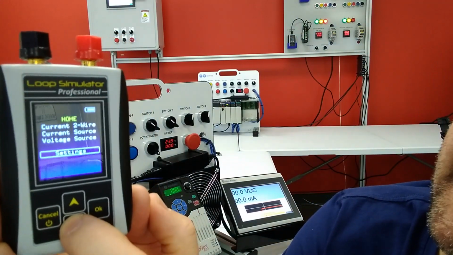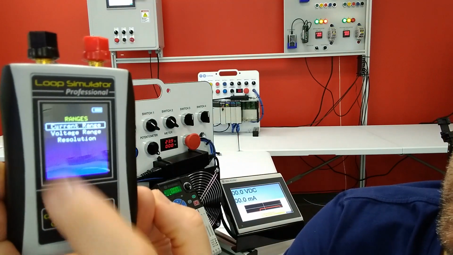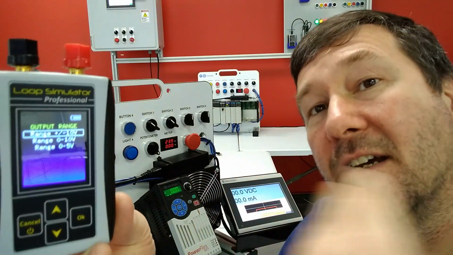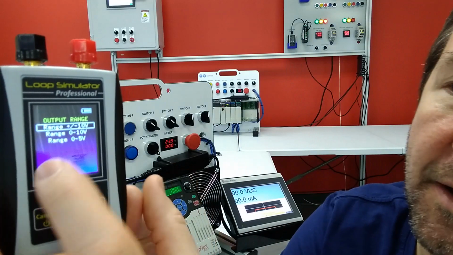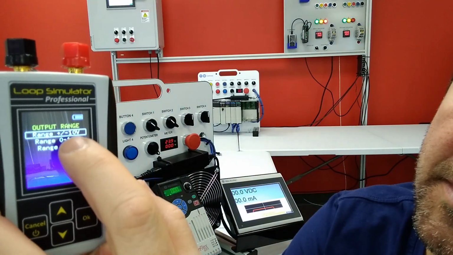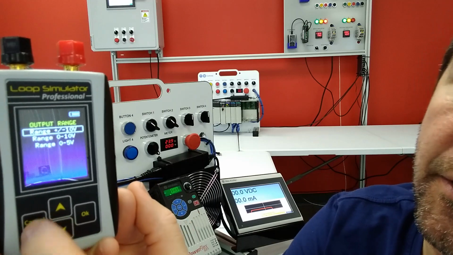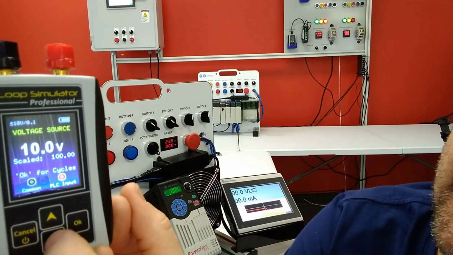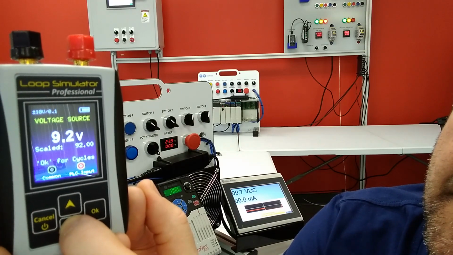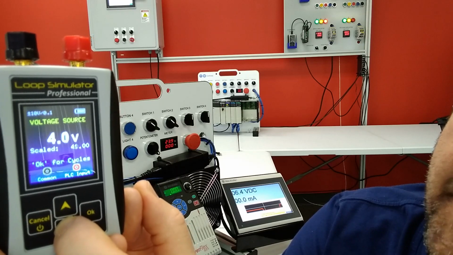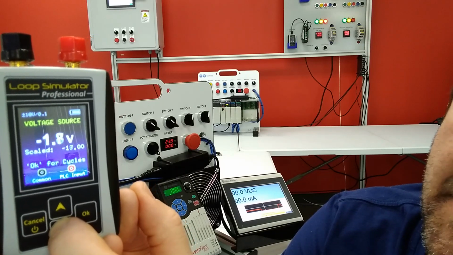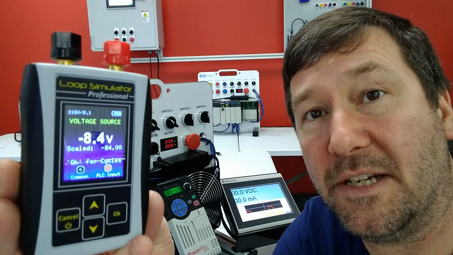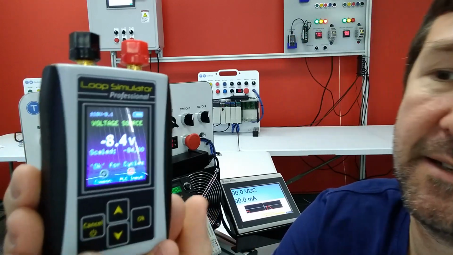If we go back to settings and back into ranges and voltage range, then we can actually simulate a -10 to +10 volt signal, and that is the default range. Or we can go 0 to 10 volt or 0 to 5 volt. So in the range we're at, if we go back to voltage source and hit the down arrow, it will actually go past 0 volt and on into the negative, which is really useful if you're simulating, say, a servo speed command or something that uses a -10 to +10 volt signal.